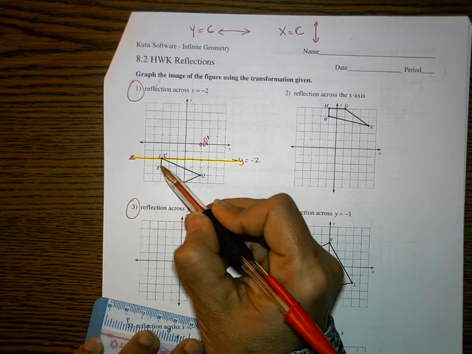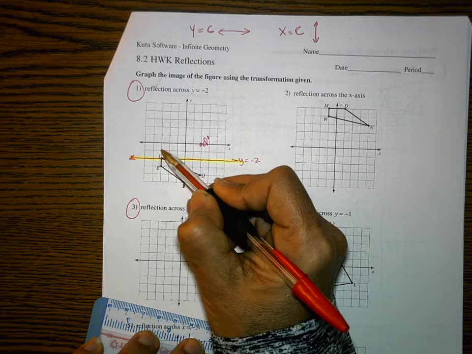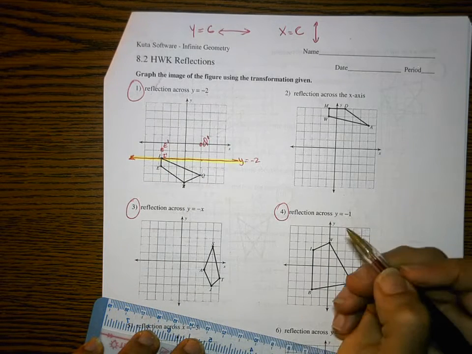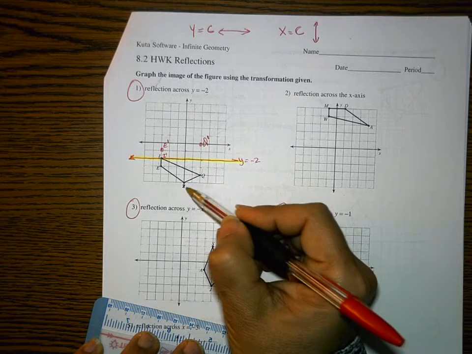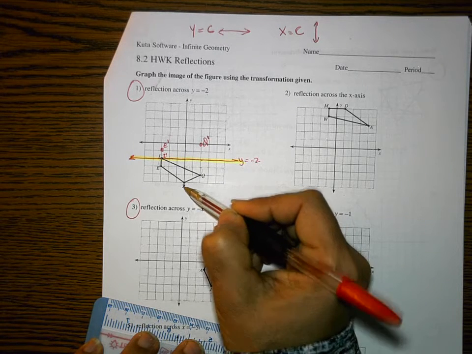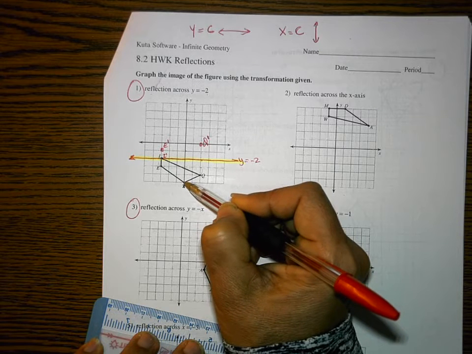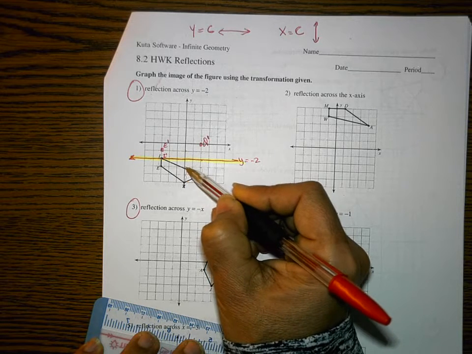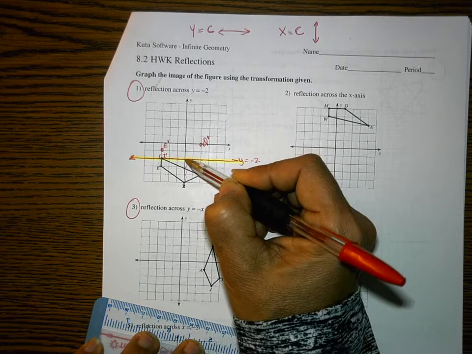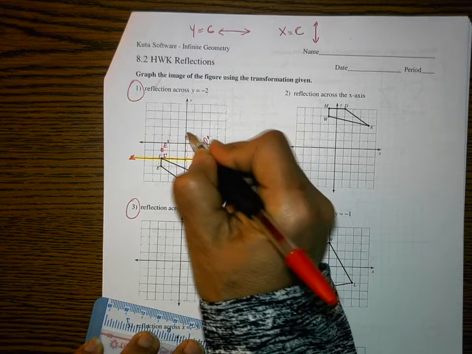The point E is 1 unit away from the line of reflection, so I'm going to reflect only 1 unit away as well, and there goes my point E prime. The last one I need to do is this little point Z, which happens to be right here. Let's see how far point Z is from the line of reflection. 1, 2, 3. It is 3 units away from the line of reflection. So I'm going to go 1, 2, 3, and there is my Z prime.